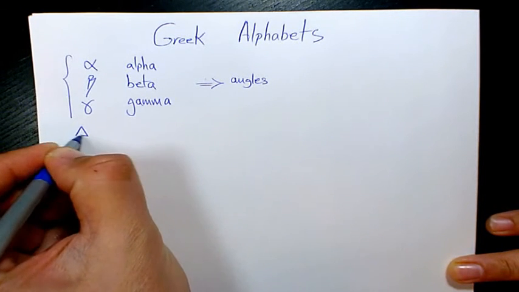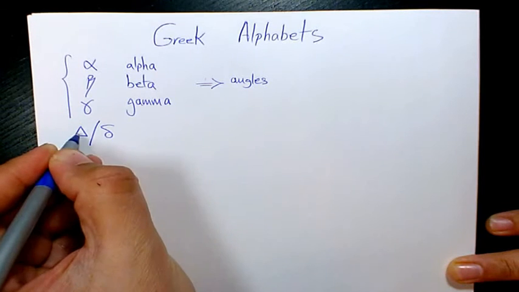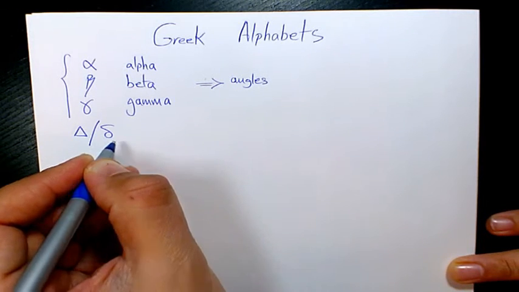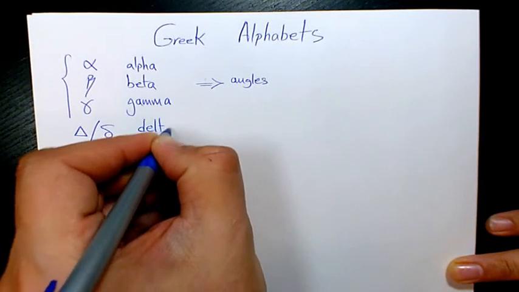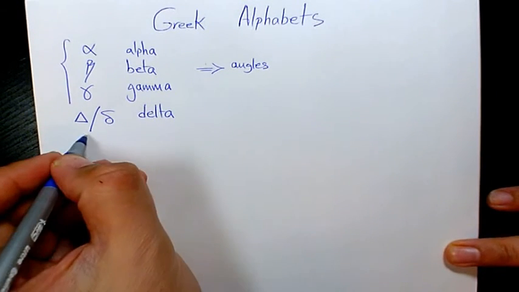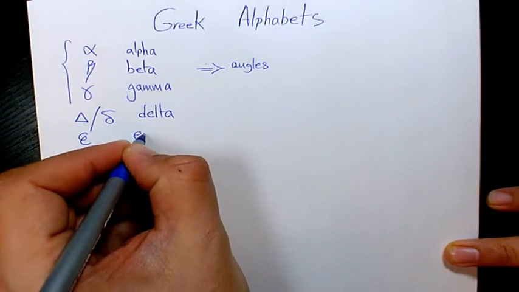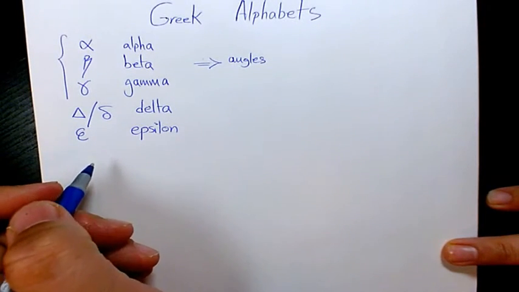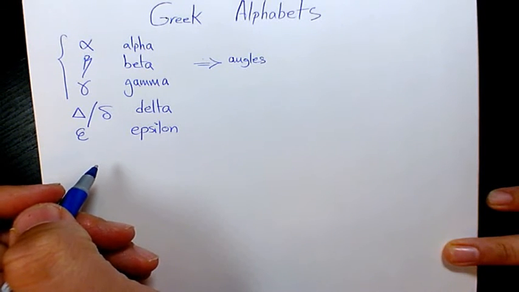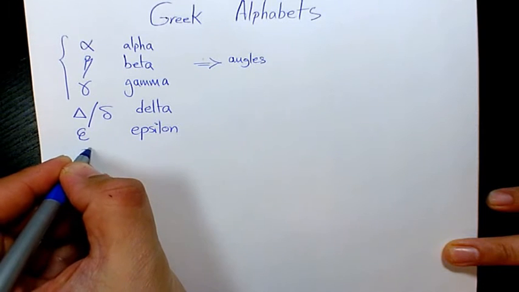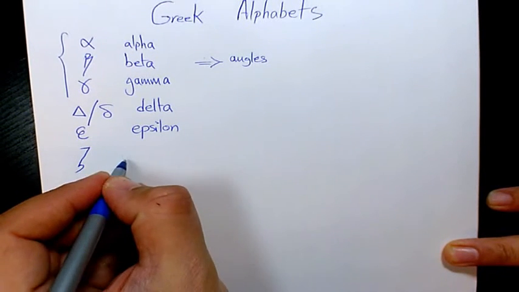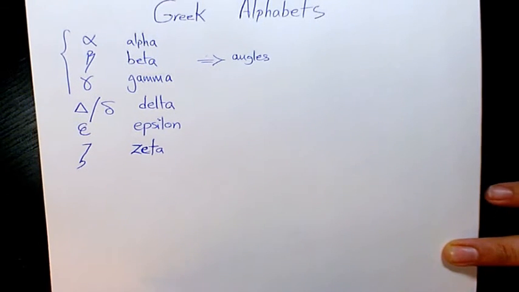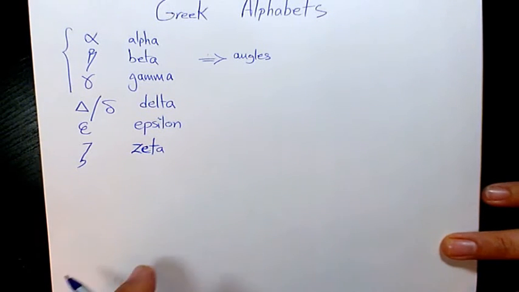Next one is delta. This is the uppercase, this is the lowercase delta. Delta basically shows change or difference in math and calculus. So that's delta. Next one is epsilon. When we are talking about a very small number, we're talking about epsilon. You usually see that in limits in calculus. Next one is zeta. Zeta, basically you see it in college and university when you are dealing with some advanced mathematics courses.